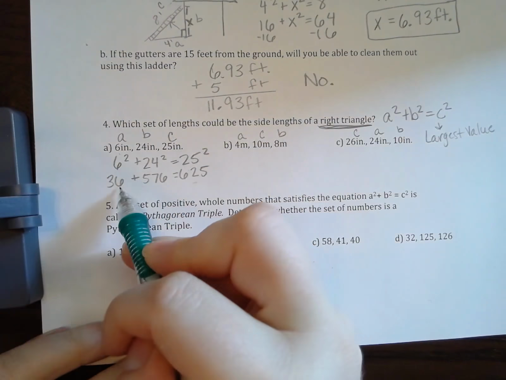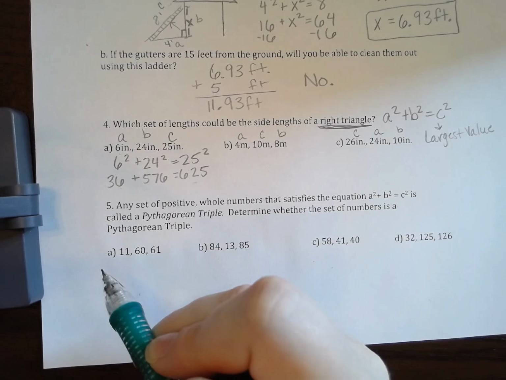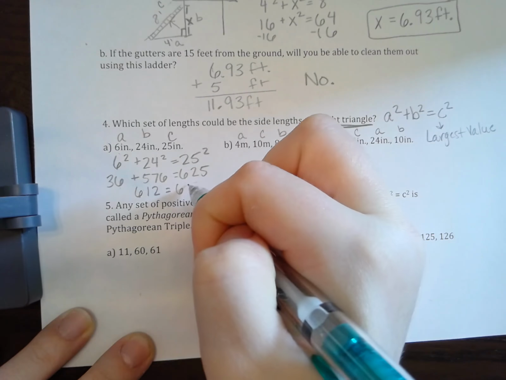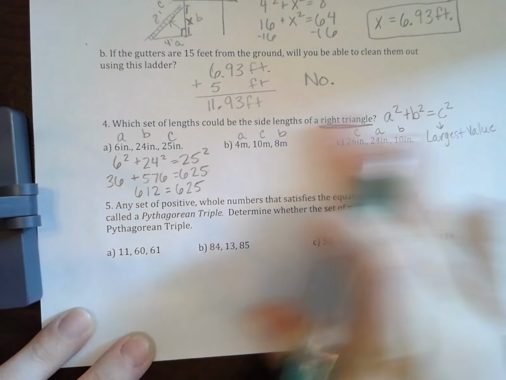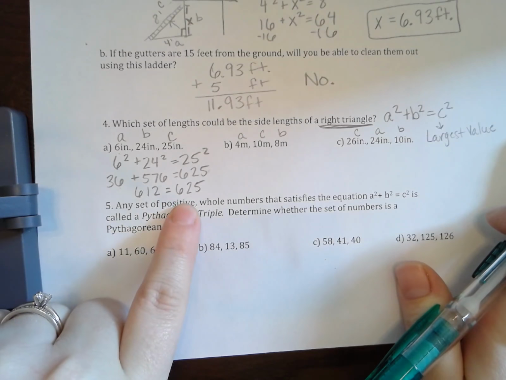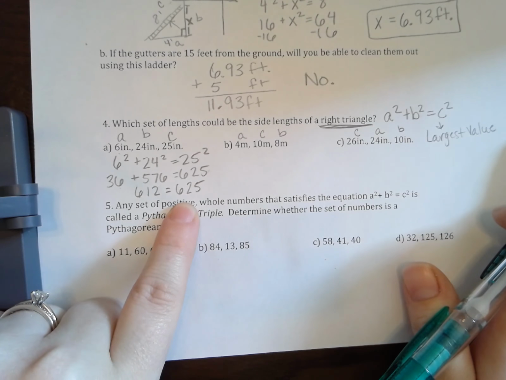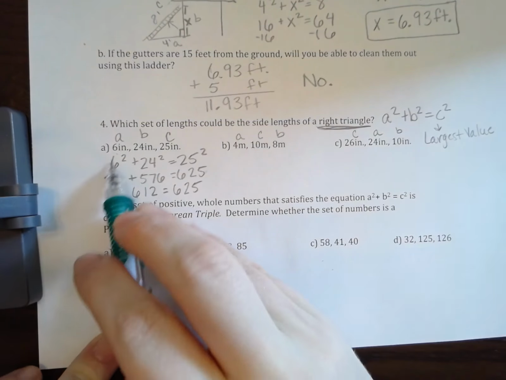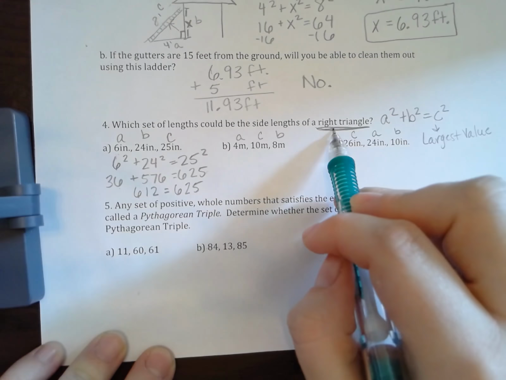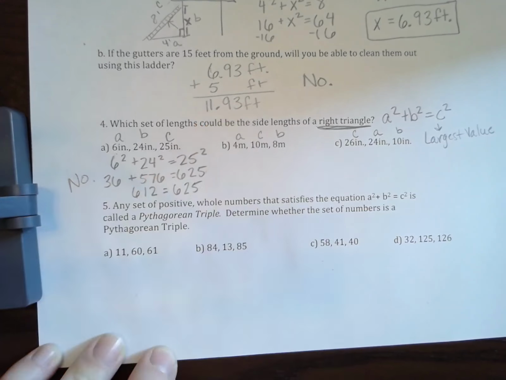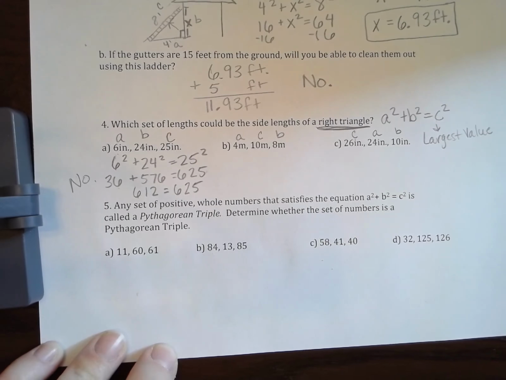Next, I have to do this little addition. 36 plus 576 gives you 612. Does 612 equal 625? No, it doesn't. So that means these three side lengths of a triangle could not ever be a right triangle. So my answer is going to be no. It does not work.